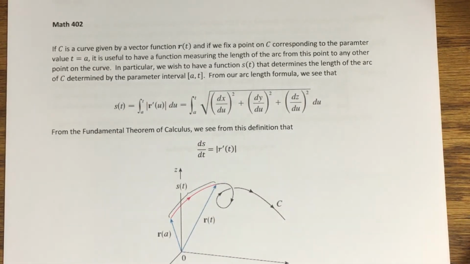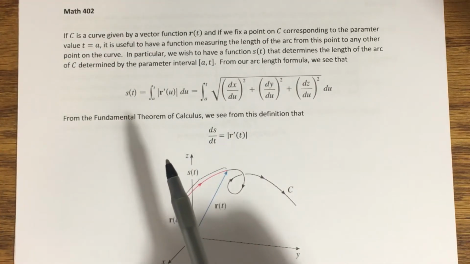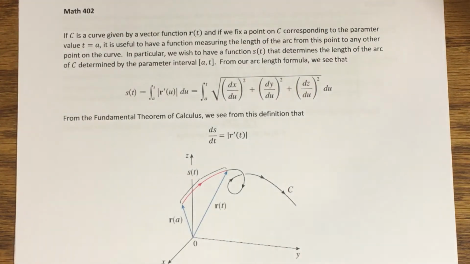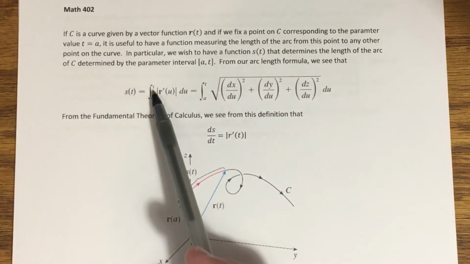Now something kind of interesting happens here as well. This type of integral should look kind of familiar to you. In Calculus 1, you talk about the fundamental theorem of calculus, and it's defined in two parts. Part 1 involves integrals where your upper limit of integration is a variable.